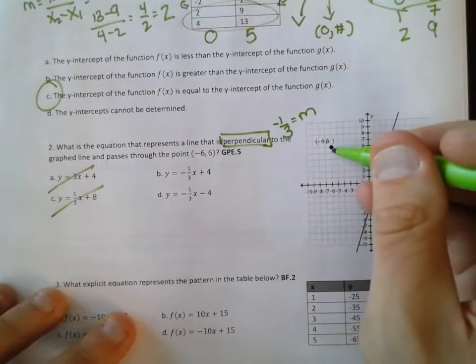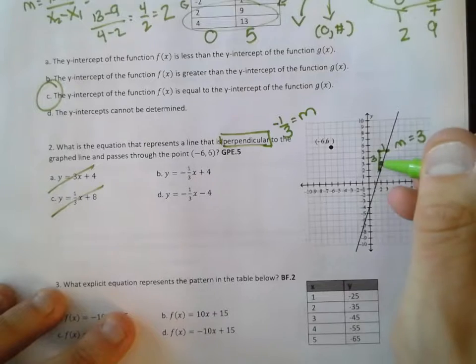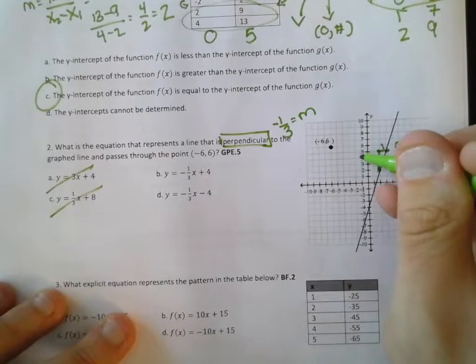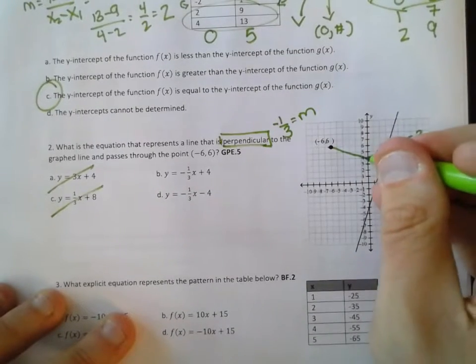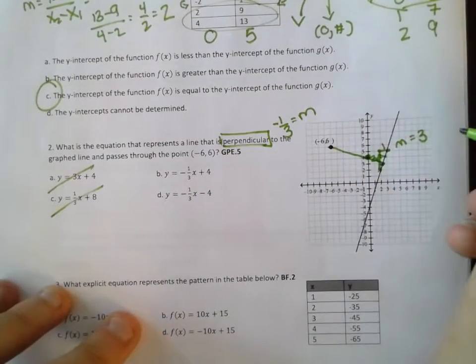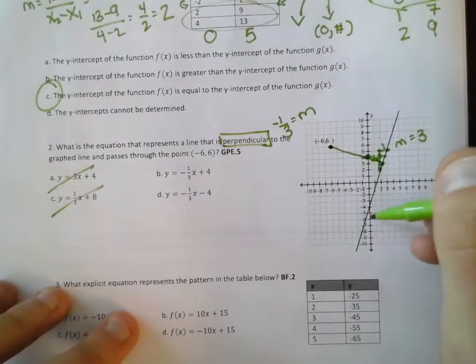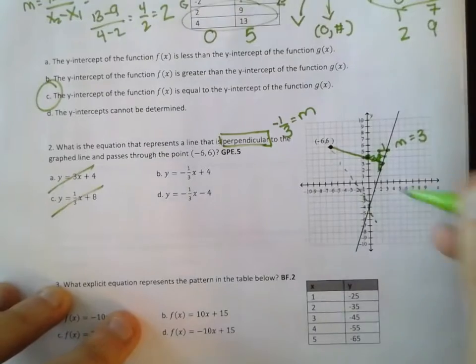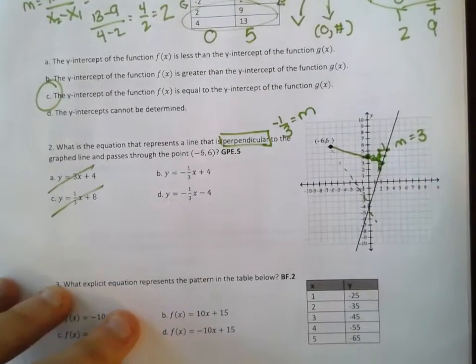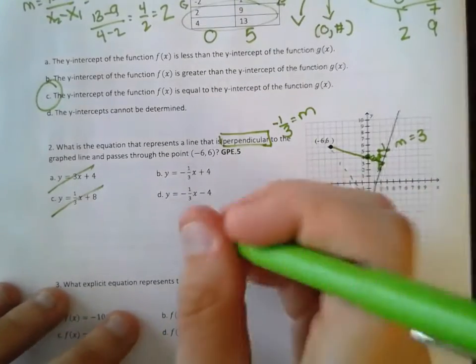If I draw a line that's perpendicular to this line, it's going to look like that, right? And you can see that goes through 4. So I mean, it's easy to see it's not all the way down here. If I drew this, that's definitely not perpendicular. So just by process of elimination, you can see it has to be B.